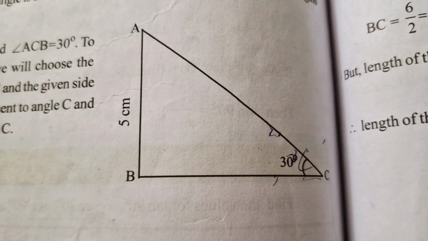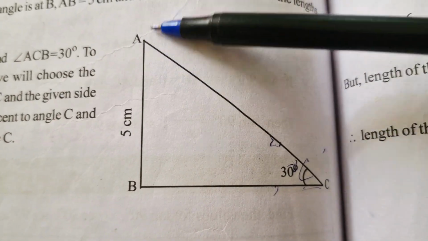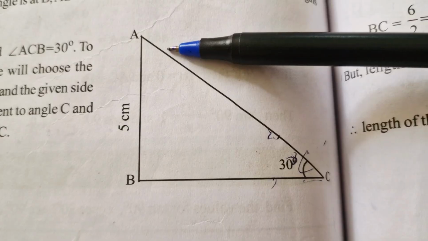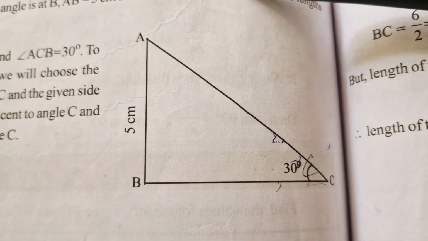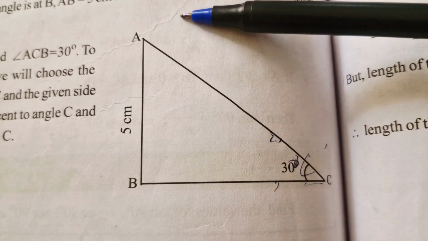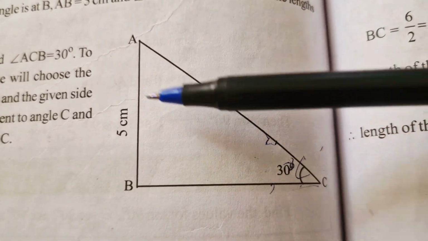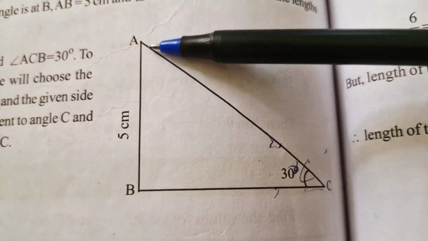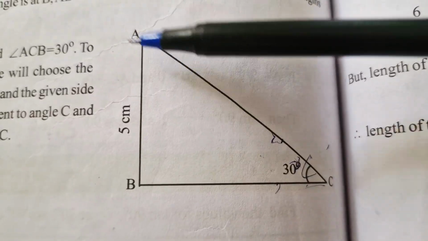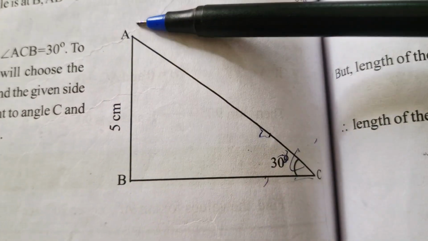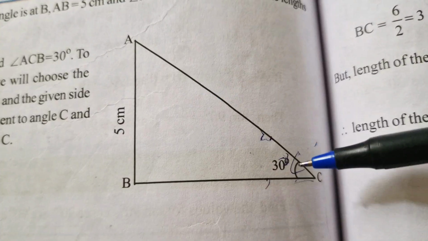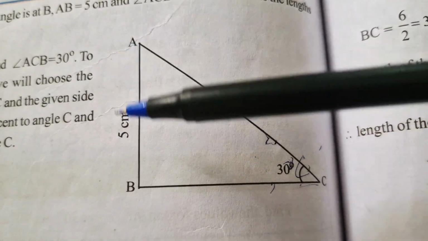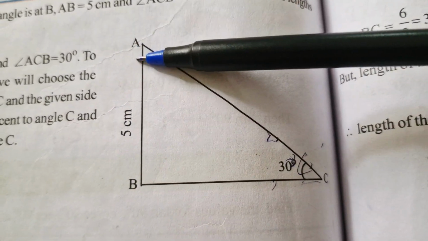To find BC, we have to take the side AB.